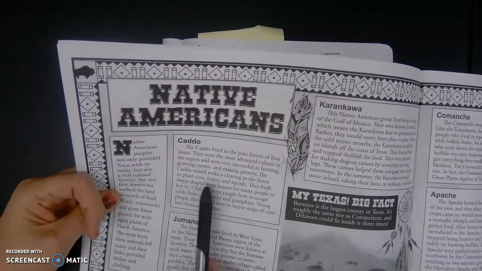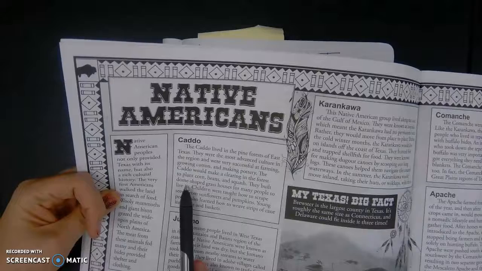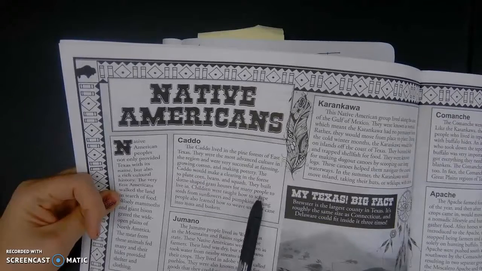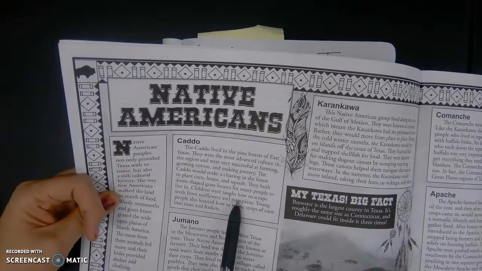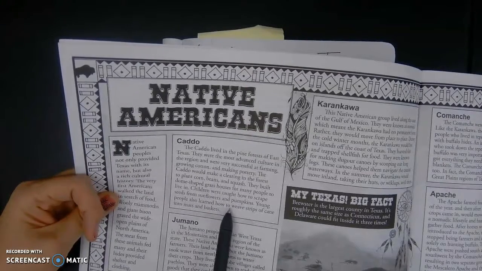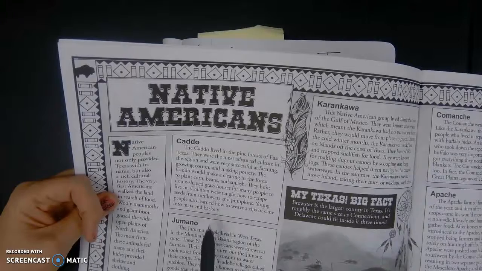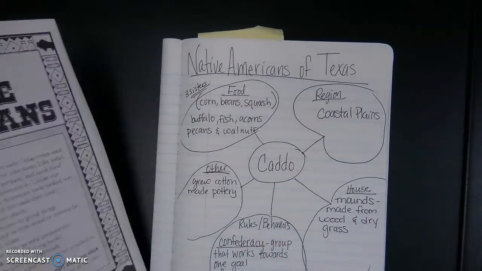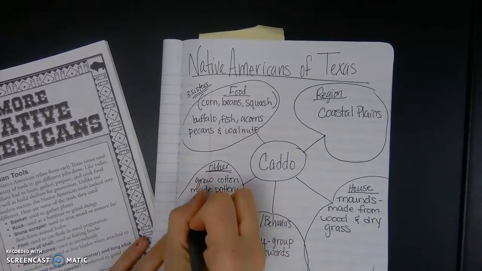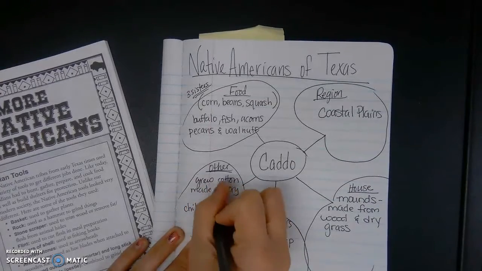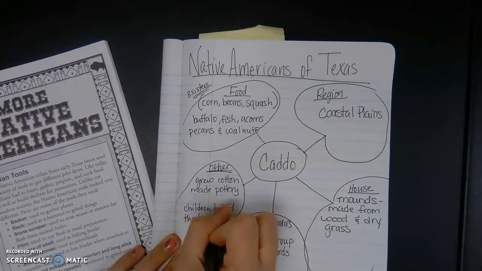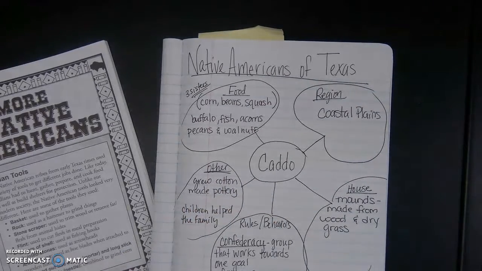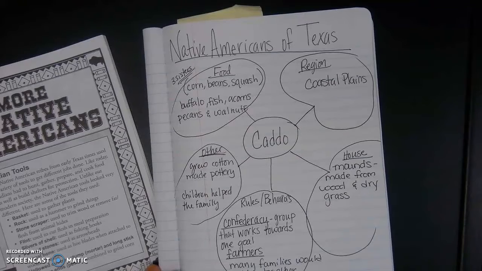The Caddo would make a clearing in the forest to plant corn, beans, and squash. They built dome-shaped grass houses for many people to live in. Children were taught how to scrape seeds from sunflowers and pumpkins. Young people also learned how to weave strips of cane into mats and baskets. So the children helped the family. Okay, so everybody had to do their part. So those are our mound builders, the Caddo. So lots of good information there.